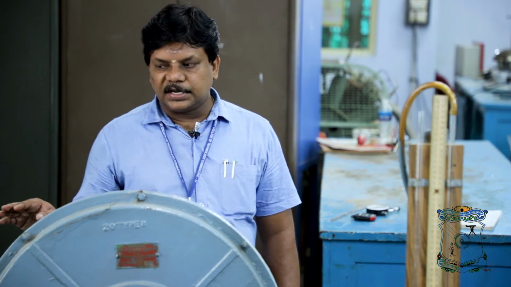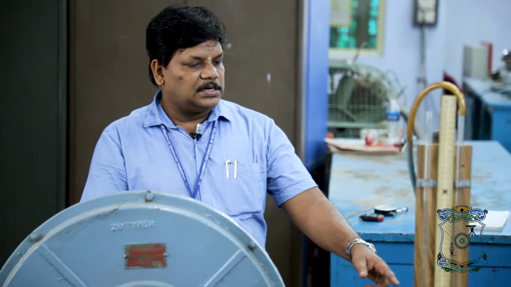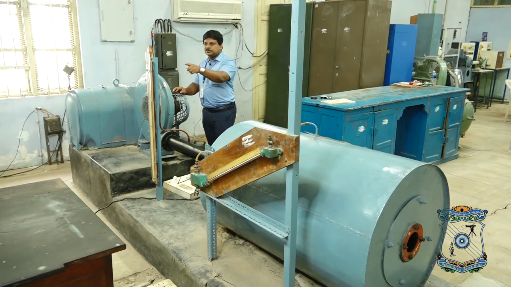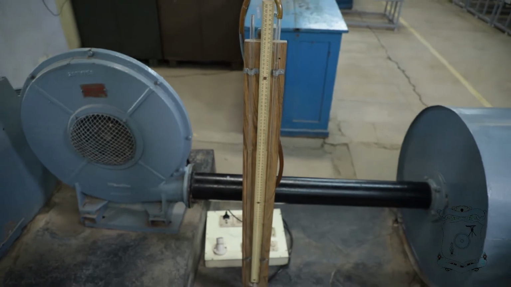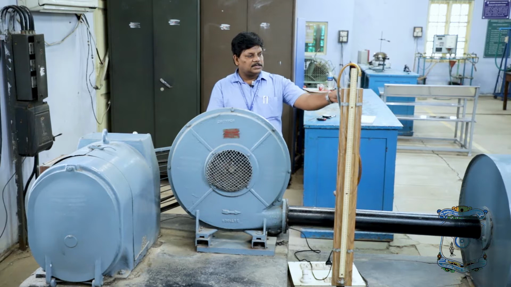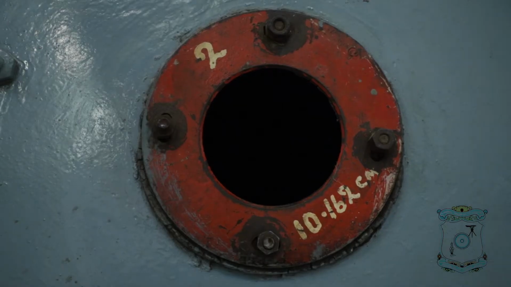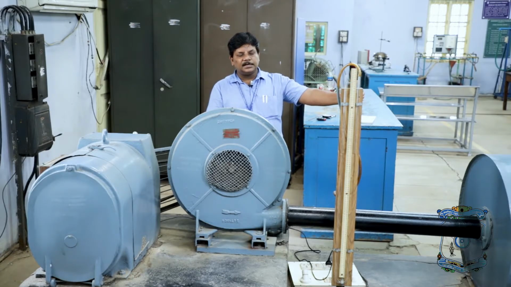So the connection is like this: the motor is connected with a blower, the blower is connected with a pipe, and that pipe is connected to a U-tube manometer and to a drum, and that drum is nothing but the delivery. The delivery is then connected to an inclined manometer, which is inclined at 30 degrees. In front of the drum you have an orifice plate. Initially the orifice plate is kept there, and the diameter of the orifice is also measured.